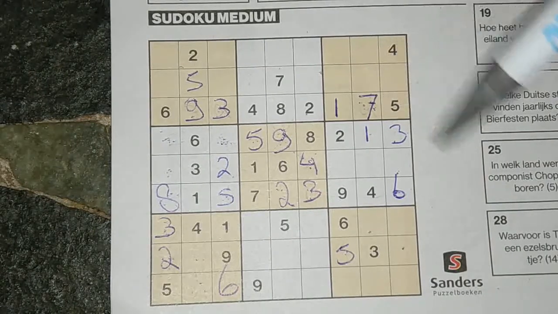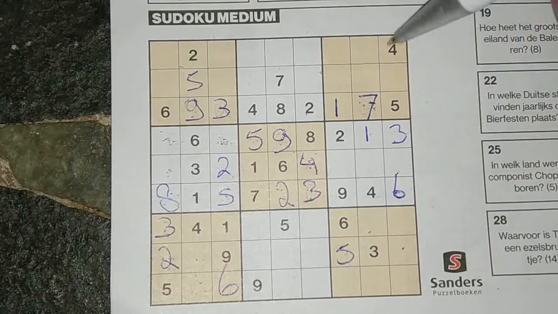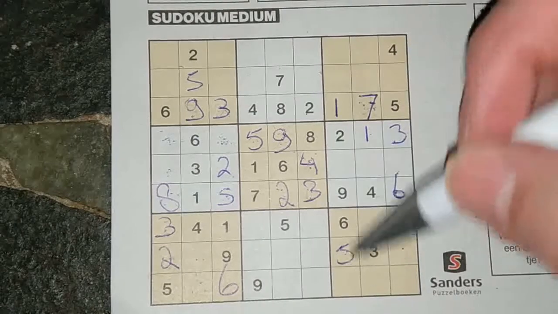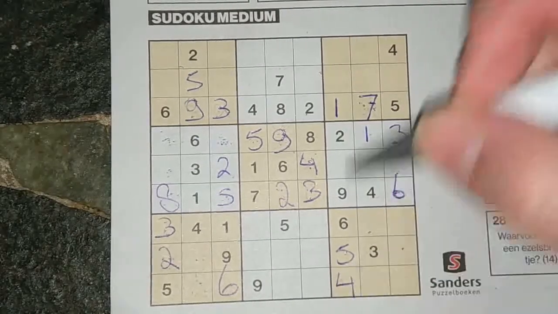Then 4 in this column, 4 in the column next. So in that column, the only place for the 4 should be here.